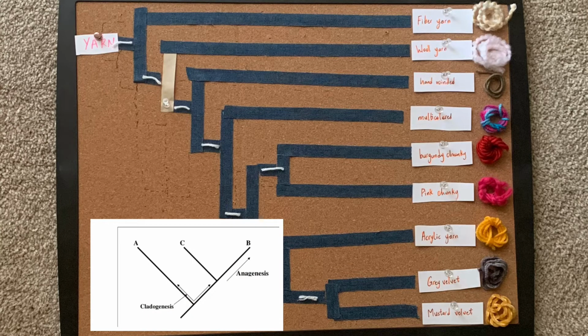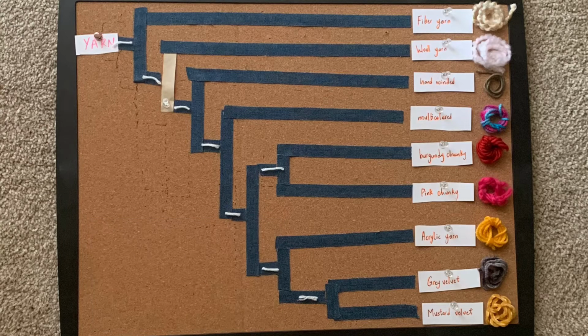Anagenesis. Anagenesis is a change over time within a lineage. And cladogenesis is the splitting of one lineage into two. We're going to see numerous examples of cladogenesis in this illustration. Operational taxonomic units, also called OTUs, could be anything we're comparing, not just species. It's a term used to classify groups of closely related things.